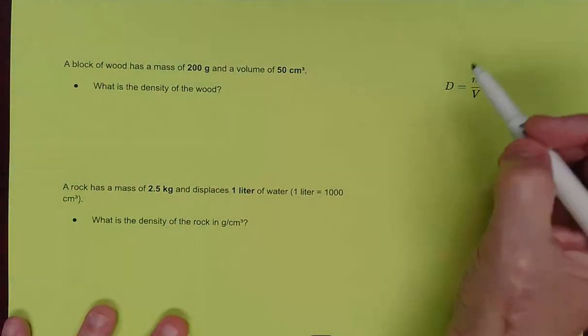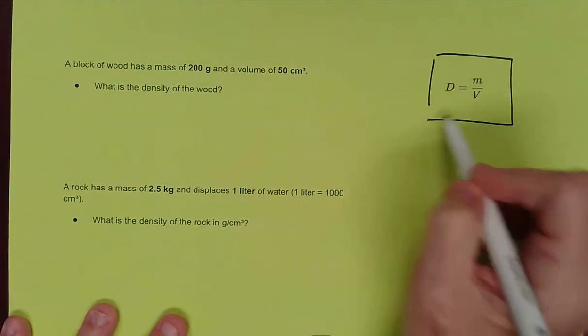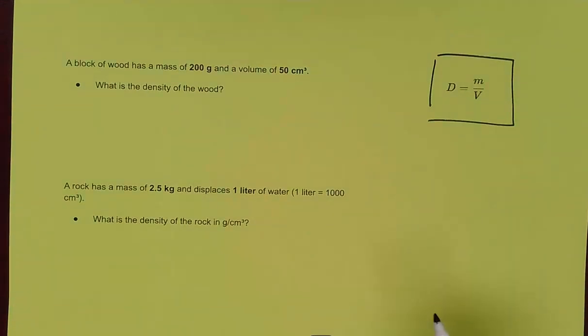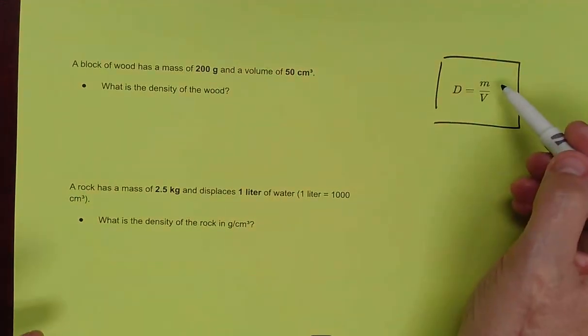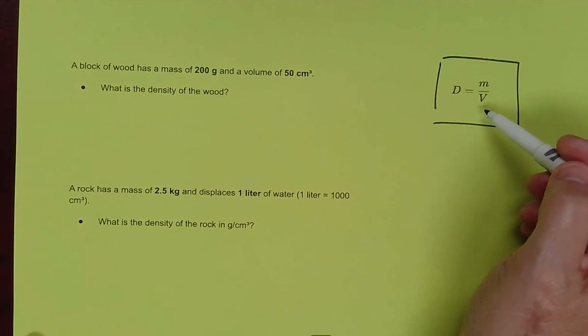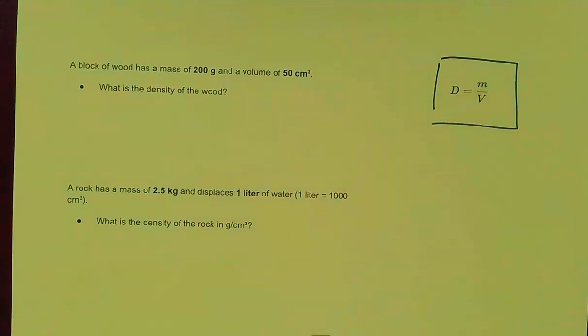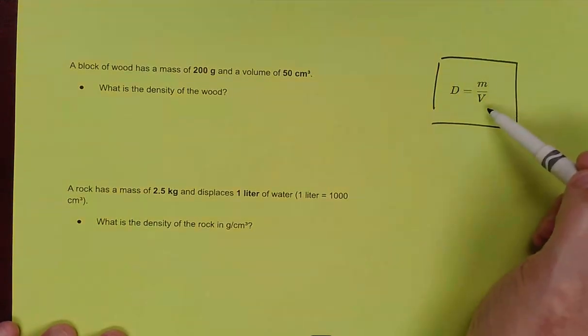Density is one of the ones that is more common. Mass divided by volume. So however much mass an object has divided by volume. Density is how tightly packed the molecules or the stuff is in the space. So we want our mass divided by volume.